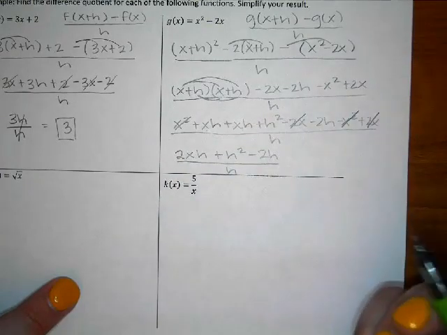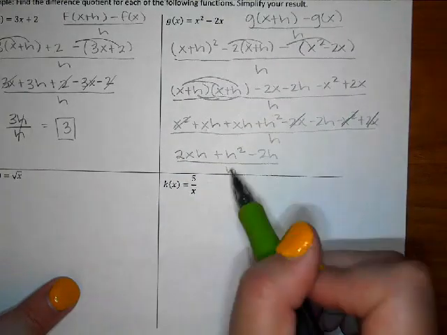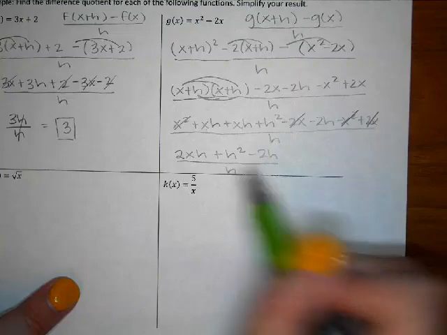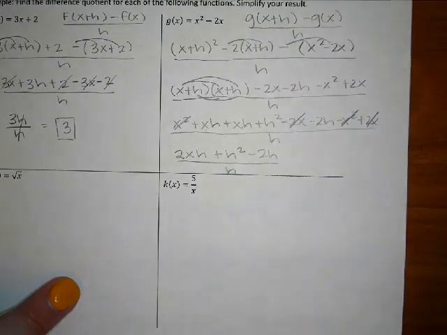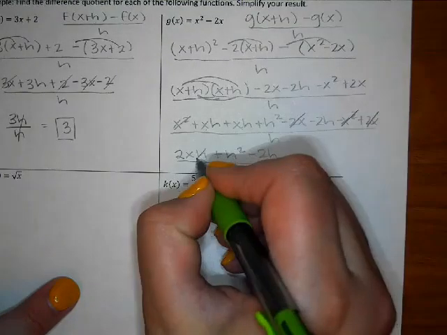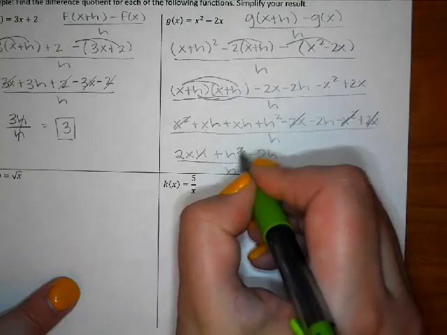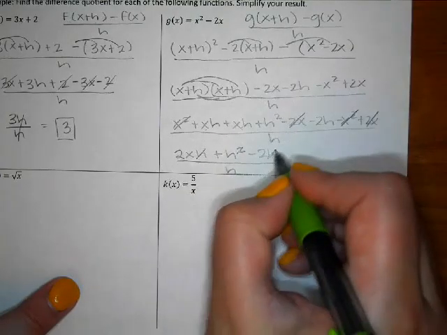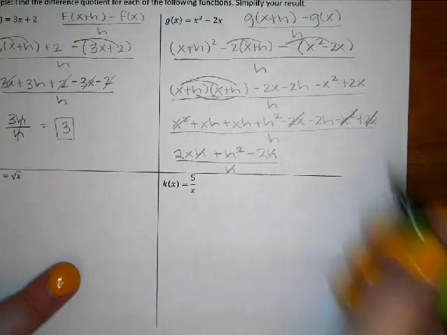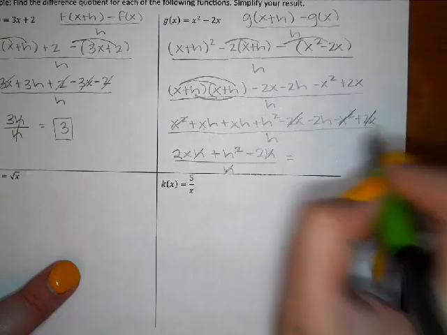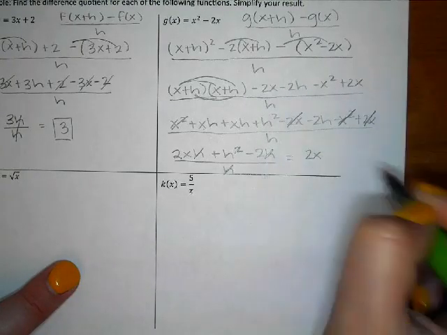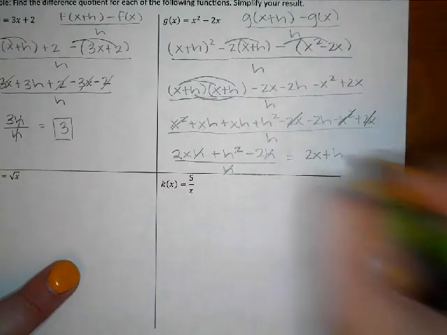So I can divide by h on each of these. As long as I do it to each term, it's allowed. So divide by h, divide by one of the h's, divide by h, divide by h. And so what I'm left with is 2x plus 1h minus 2.